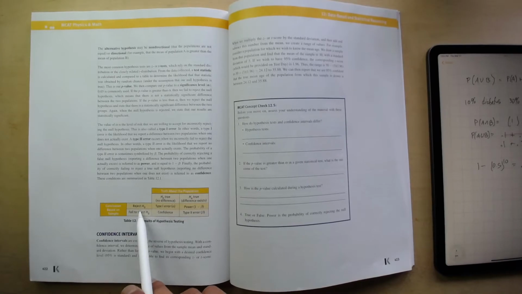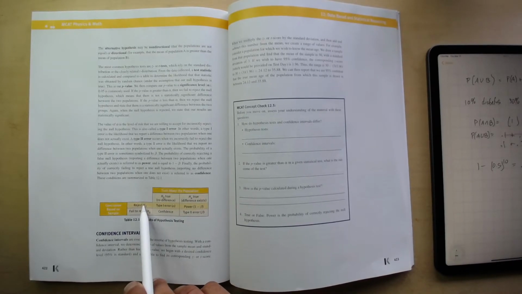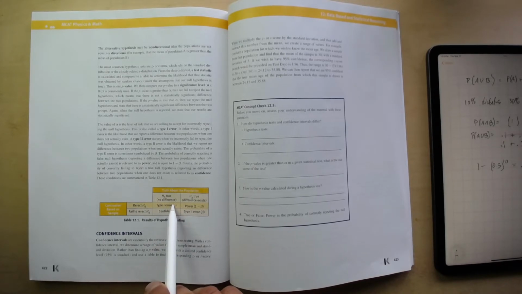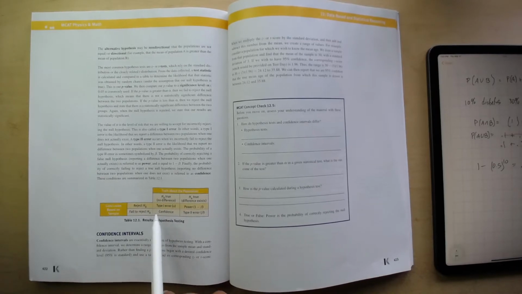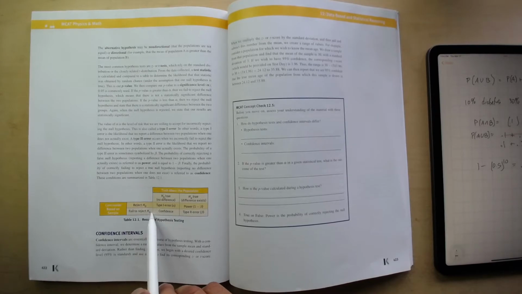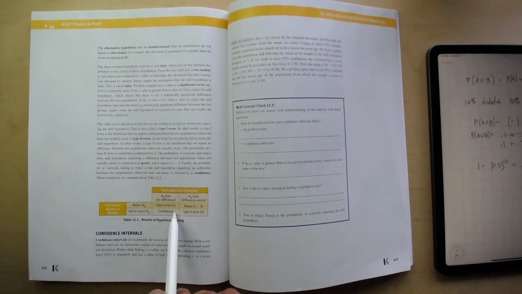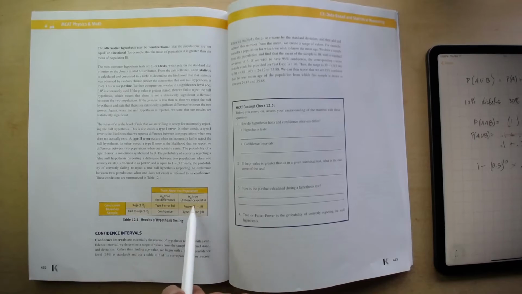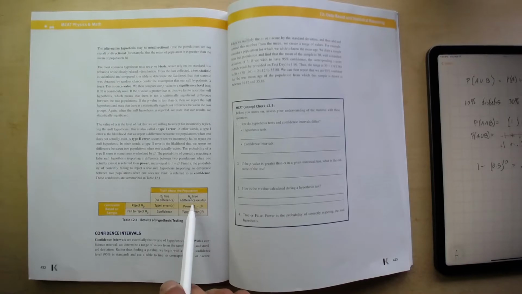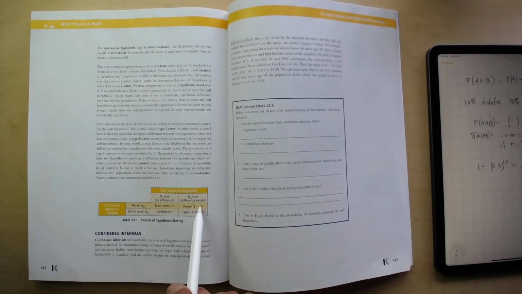So, rejecting the null hypothesis when you shouldn't have is a type 1 error. Failing to reject it when it is true, that's confidence. Rejecting the null hypothesis when it's not true, that's power, and failing to reject it when it is not true is a type 2 error.